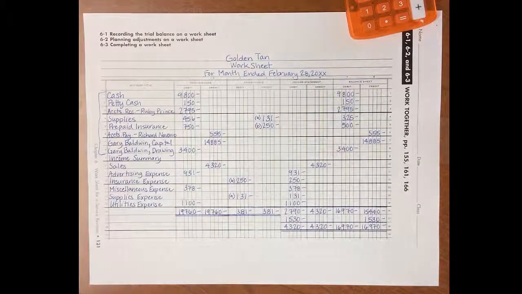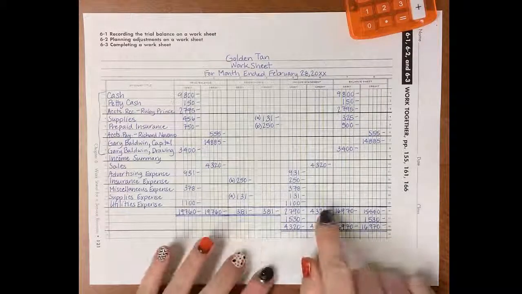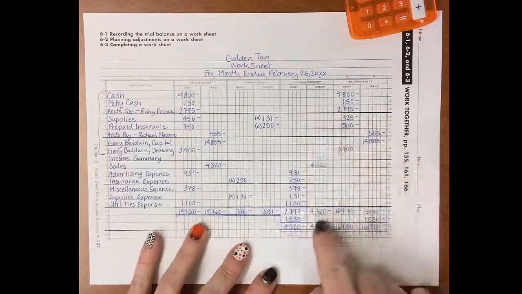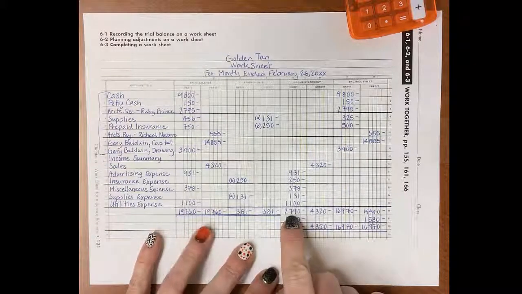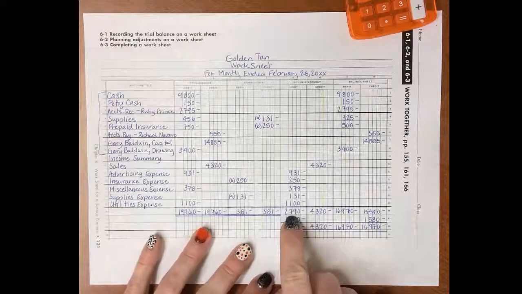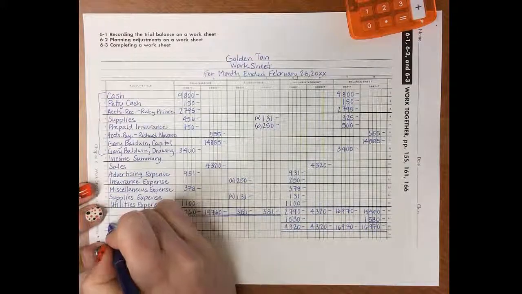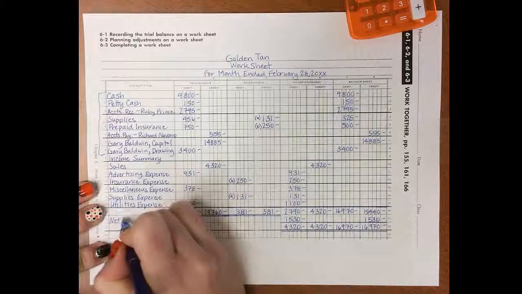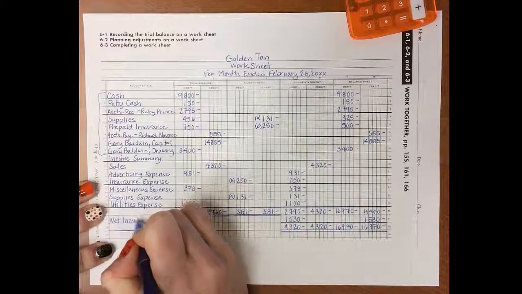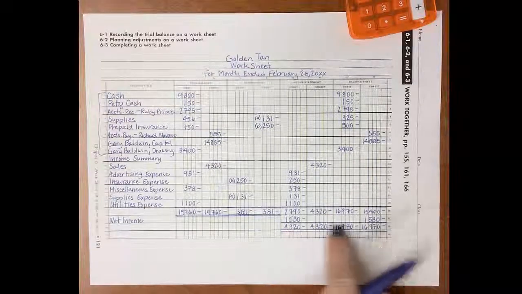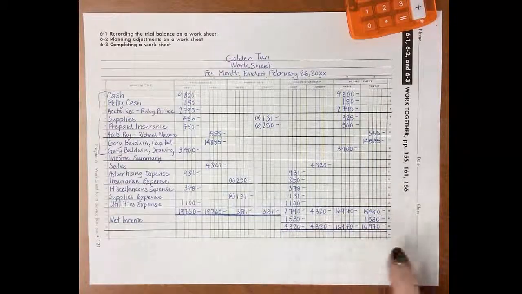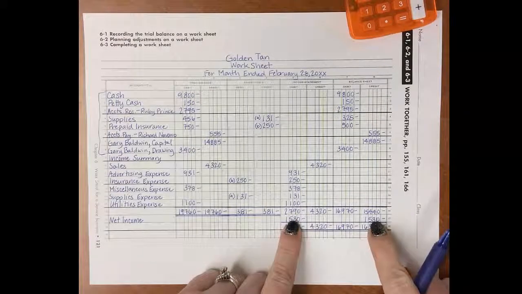Okay, now what does this mean? Here's what I kind of want you to memorize. If my sales are greater than my total expenses, that means I made money. It means I have a net income. So I would write over here net income, and we can see that our net income is 1,530. Those are the two outside numbers.